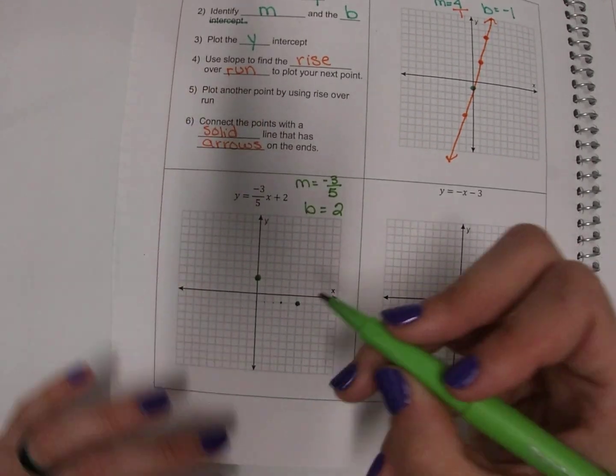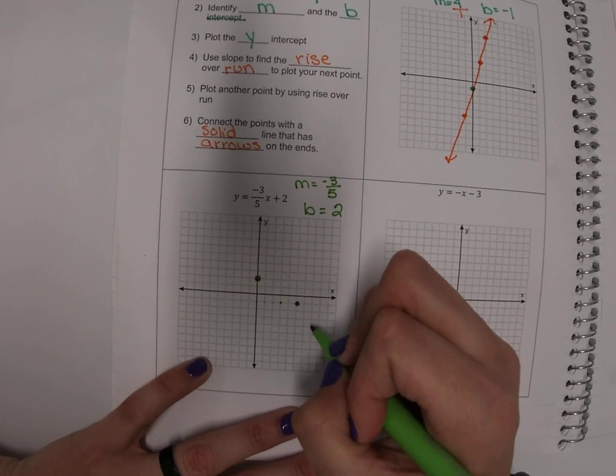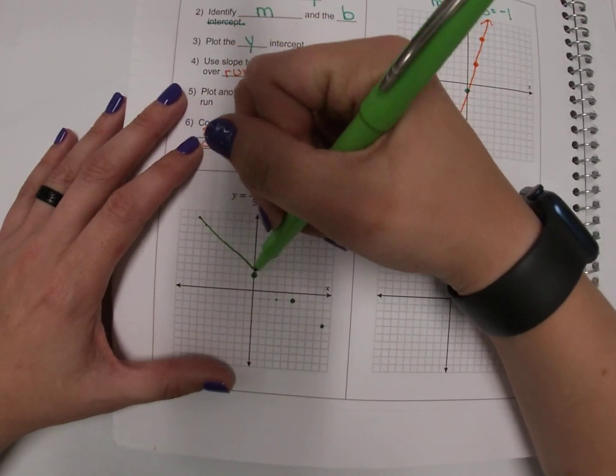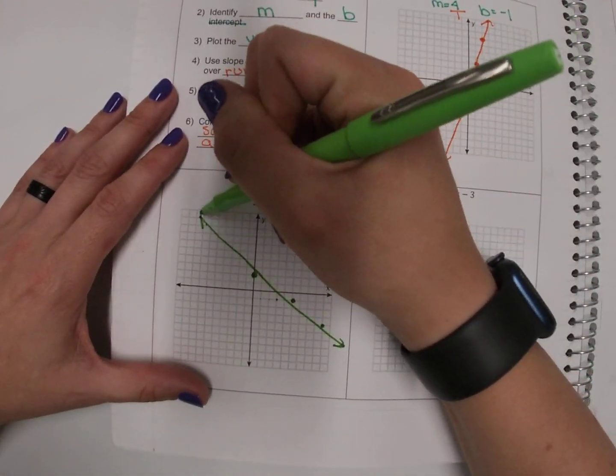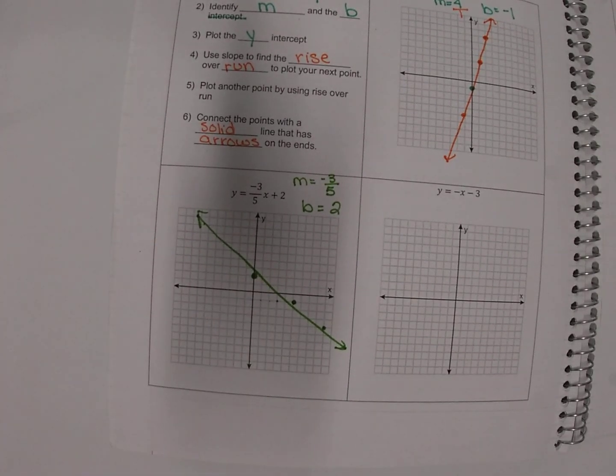And a good way that you can check this is that when we make our second point and draw our line, we should end up with a downhill line. Okay, pretend that hit those points, right? Negative slope is a line that goes downhill. So we should make sure we have a negative slope line, a downhill line.